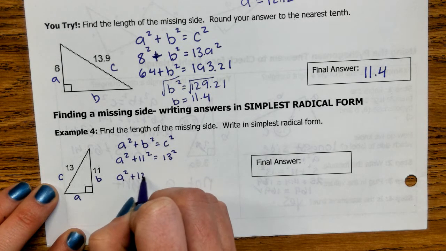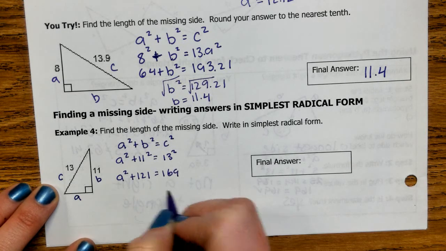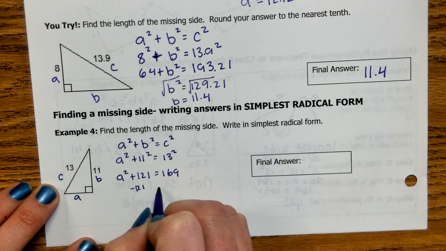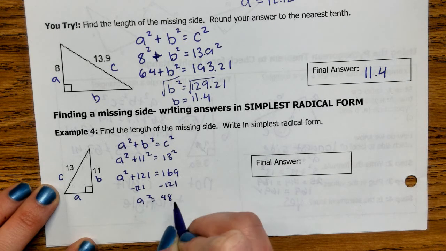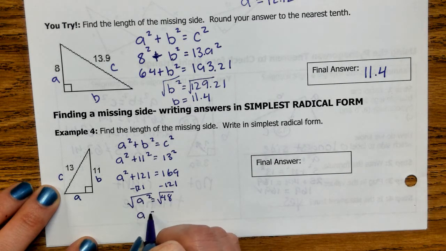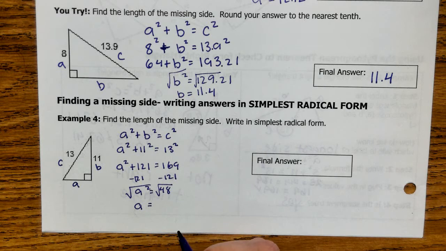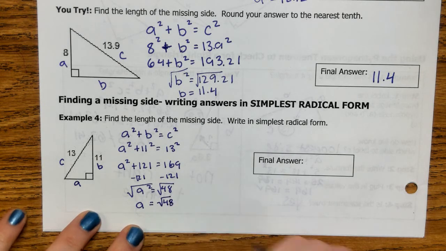A squared plus 121 equals 169. Get A squared by itself. Subtract 121 from both sides. A squared equals 48. Take the square roots of both sides. A equals, this is where you're messing up now. Simplest radical form, you gotta leave it as that square root and simplify.